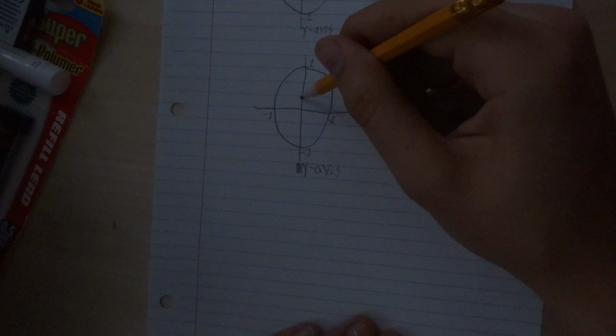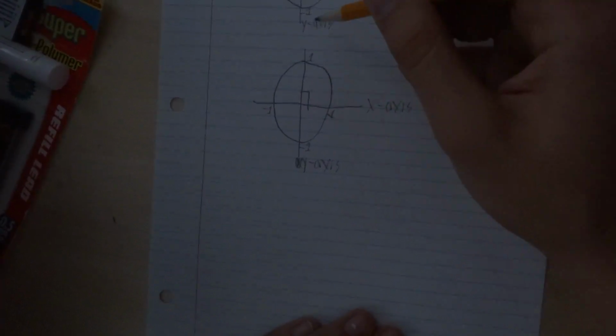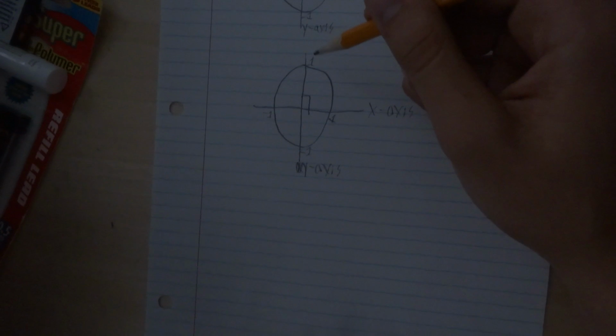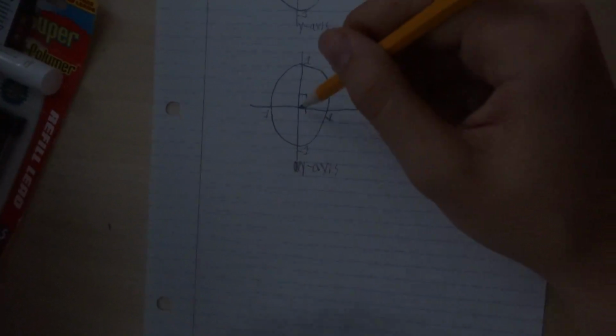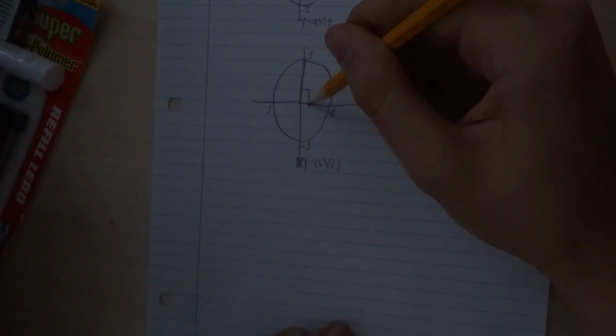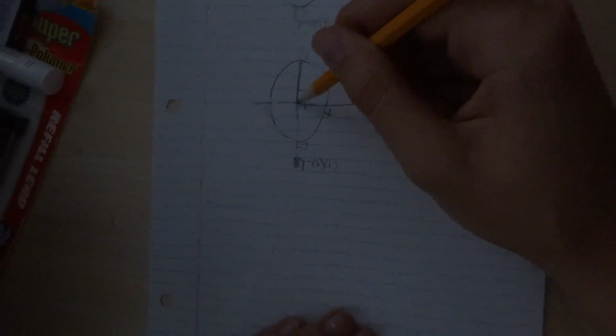Here's the 90-degree angle, and here you can see that the length of the radius, which is 1, is equivalent to the sine of said angle.